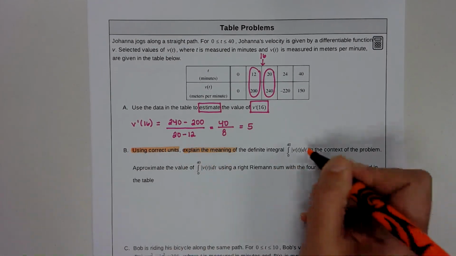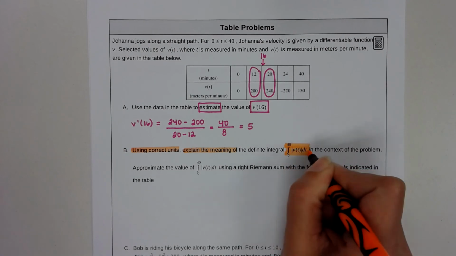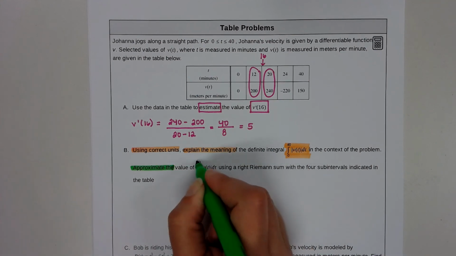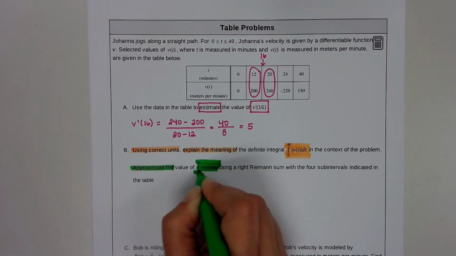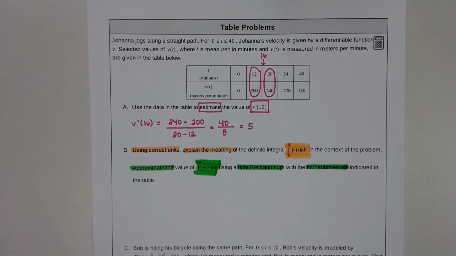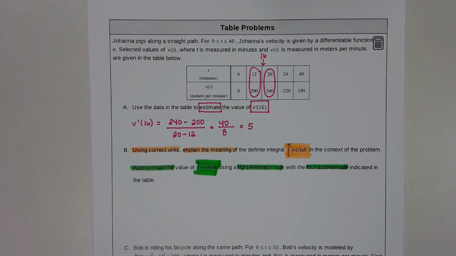Explain the meaning of the integral from 0 to 40 of the absolute value of v of t in the context of the problem. That's part 1 of this question. Part 2 of this question is to approximate the value of that same integral using a Riemann sum with 4 subintervals. Reading the directions here is going to be really important because the directions give you a clue about what you're supposed to do. And these directions are telling me that there are 2 parts to these answers.